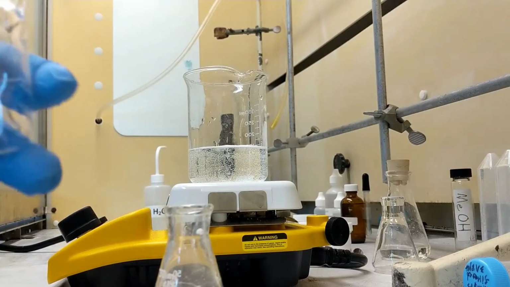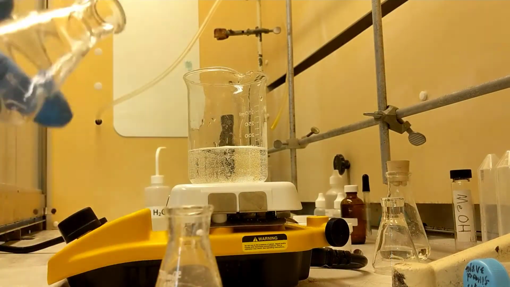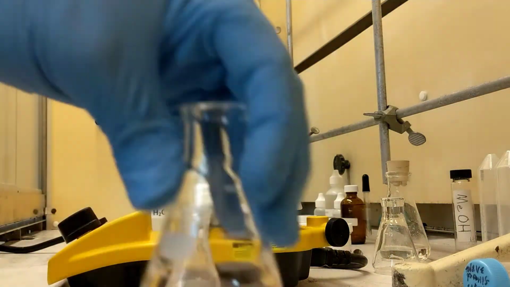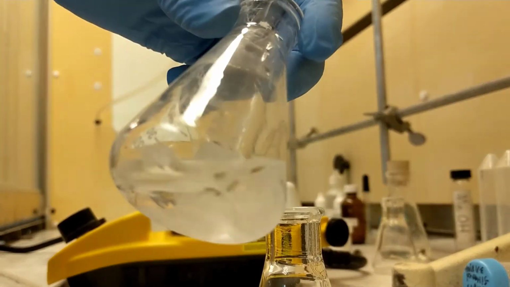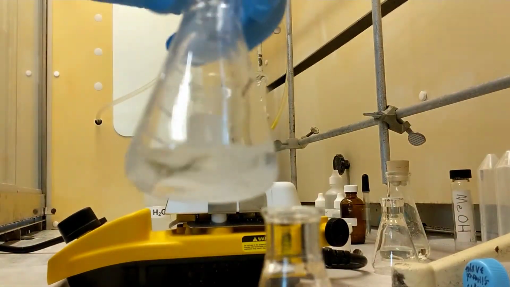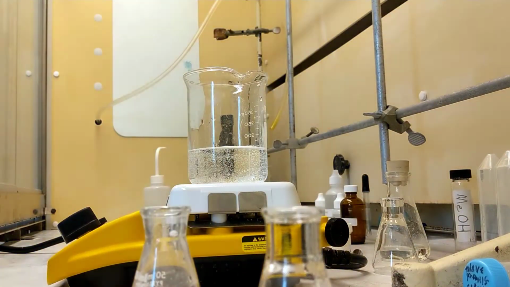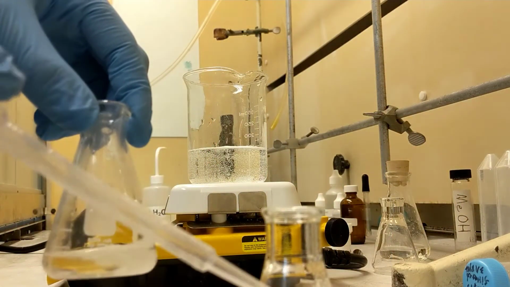Alright guys, we're back. I went ahead and pre-weighed this Erlenmeyer flask, and you'll get the weight when I give you the final data for everything. But right now we're going to pull out this dry, clean methylene chloride using a pasture pipette, okay? So I'm just going to transfer it using a pasture pipette from here into here.